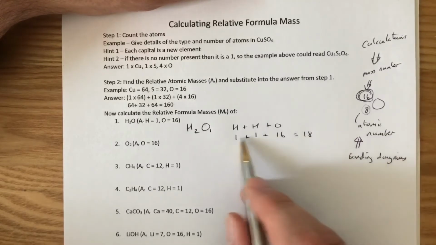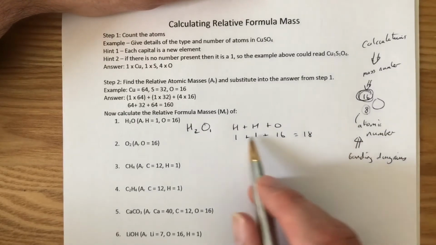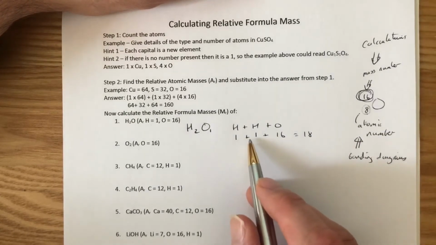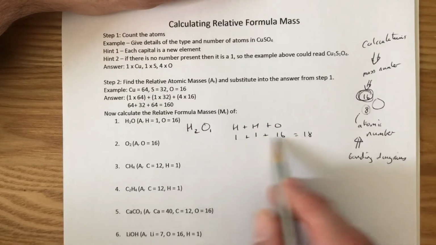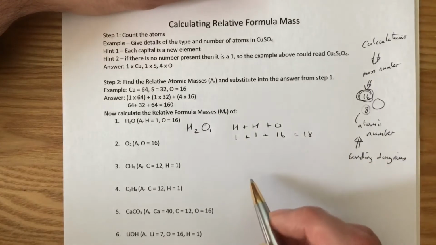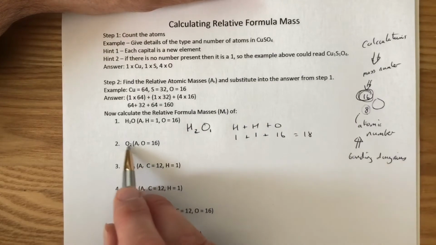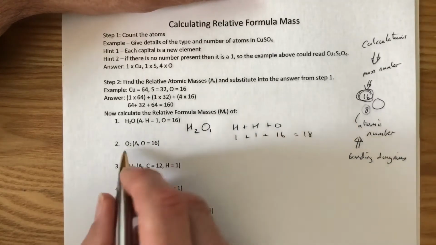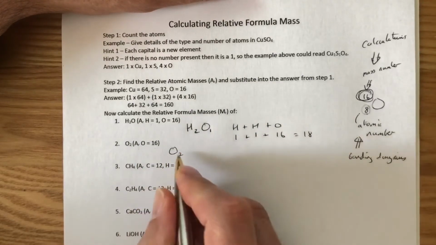Now, it's a bit long-winded to write it out that way. You don't have to write it out that way, but to be frank with you, any GCSE student I see writing it out like that never gets it wrong. Okay, oxygen next, the O2 molecule. So it's O2, so it's oxygen with a 2 after it.